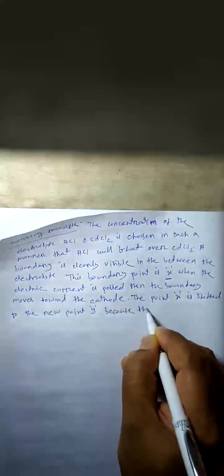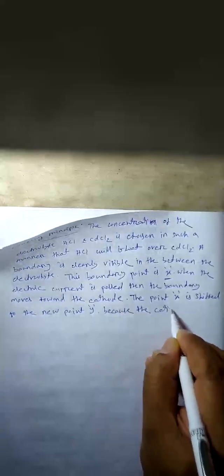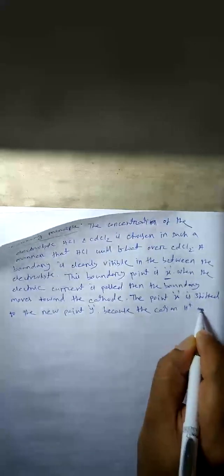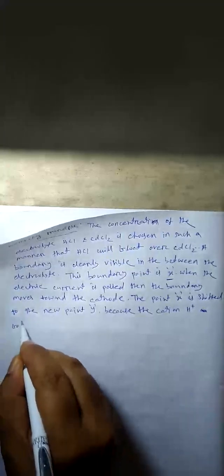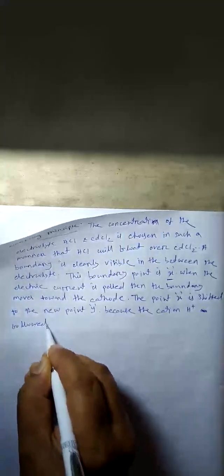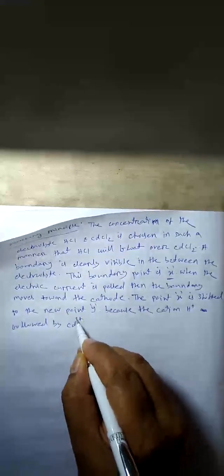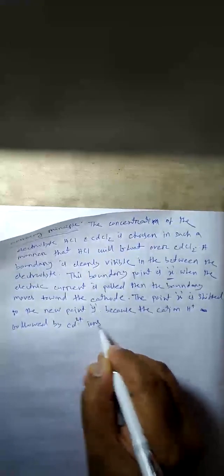the cation H plus, followed by cadmium 2 plus ions, move towards the cathode.